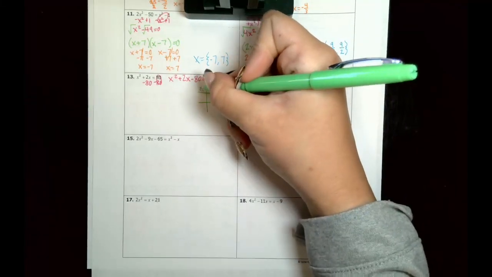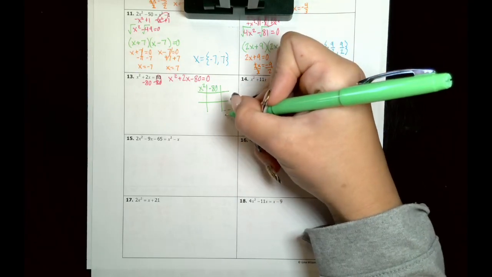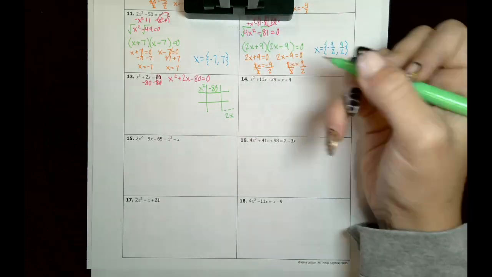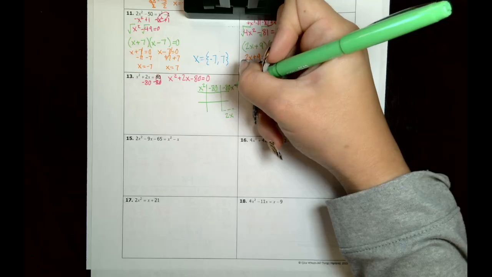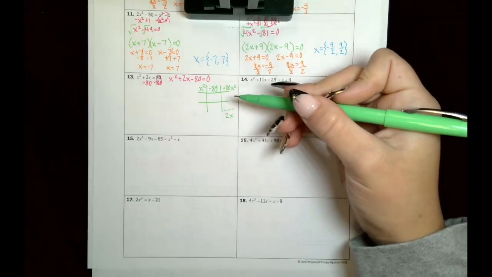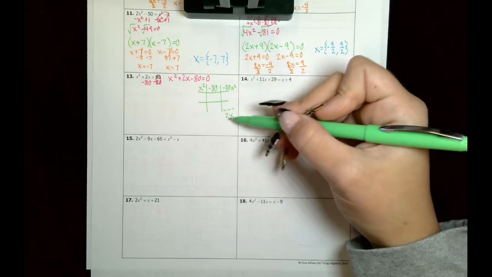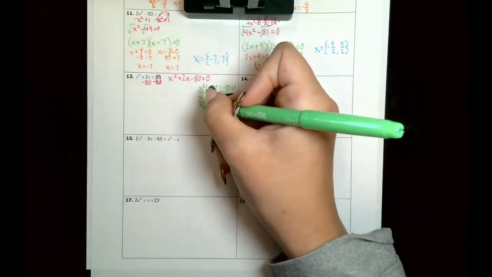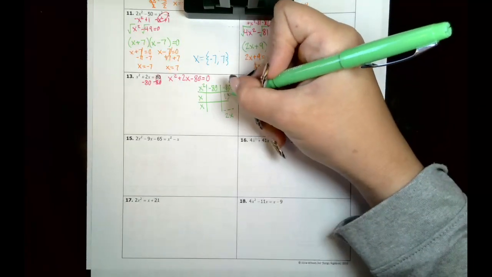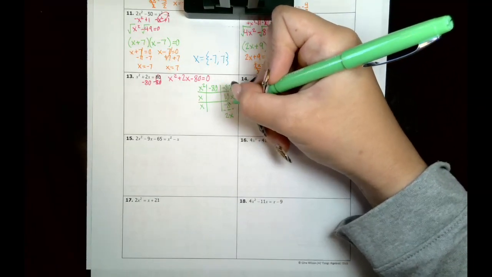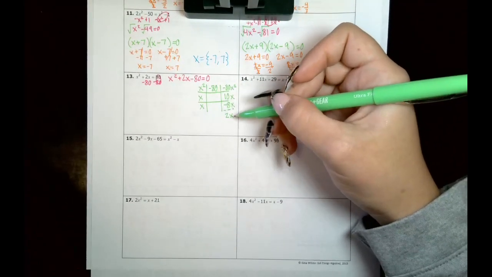So we're going to have x squared, then we're going to have negative 80, and then down here we're going to have a positive 2x. So negative 80 times x squared is just negative 80x squared. And so we have to think of factors of negative 80 to get a positive 2x. So we know x times x is going to give us x squared. But if we have a positive 10x and a negative 8x, that's going to give us our negative 80x squared, but it's going to give us our positive 2x.